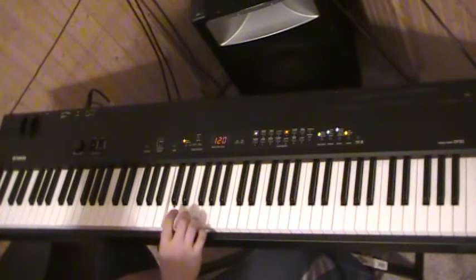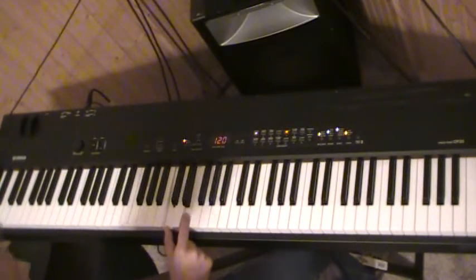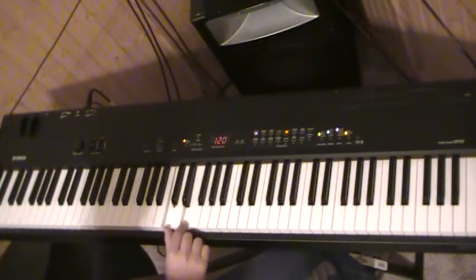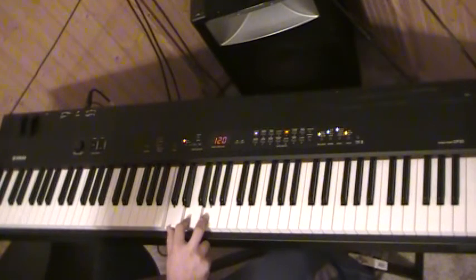So that's C and two whole steps. We're going to have E. Okay, so C and E. And then from there we're going to go a half step and then a whole step to G.